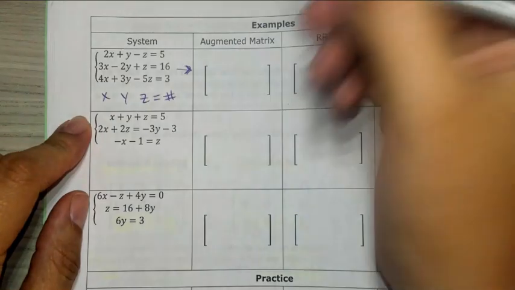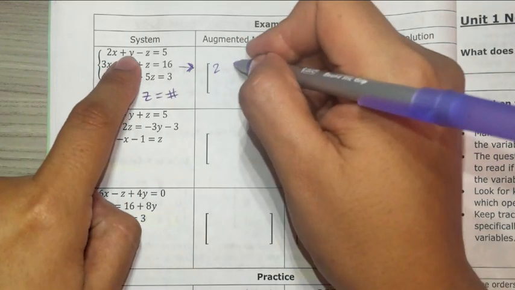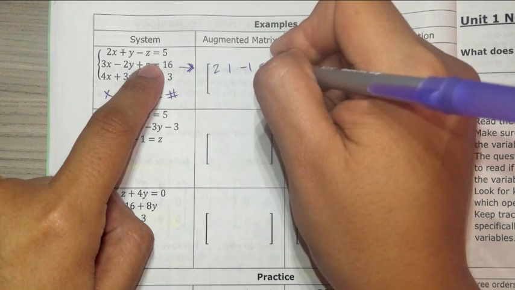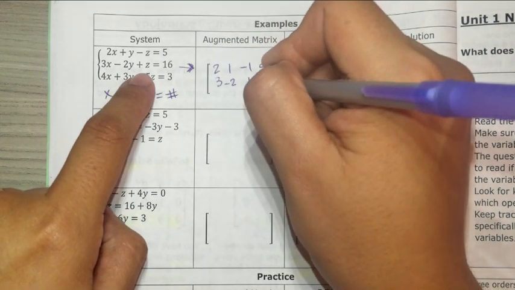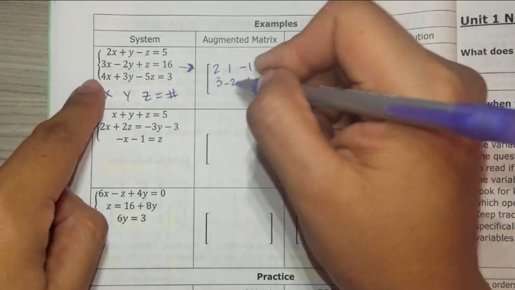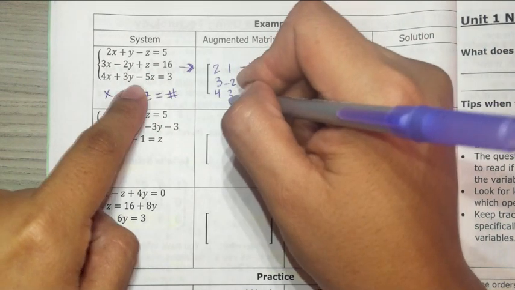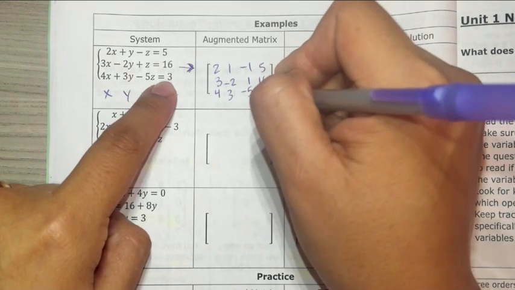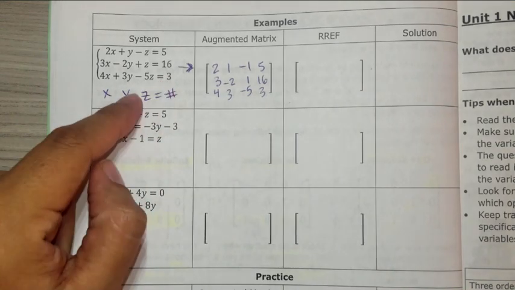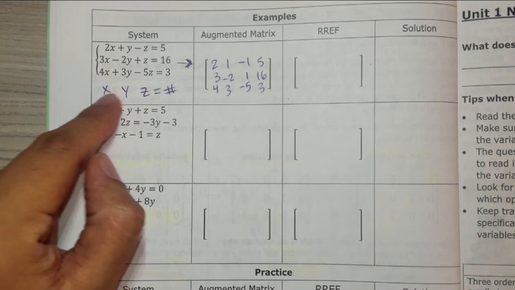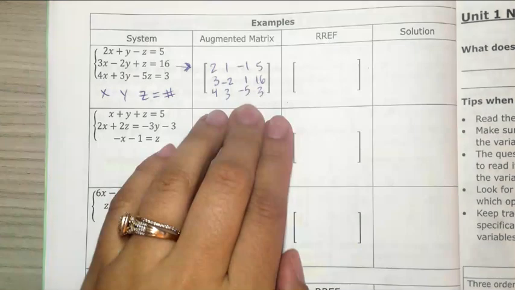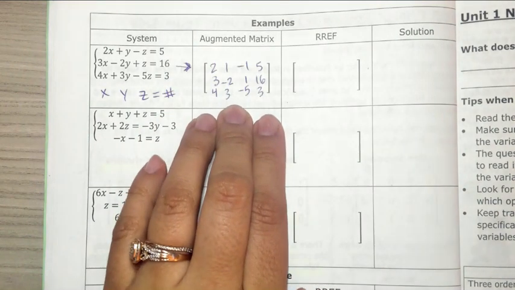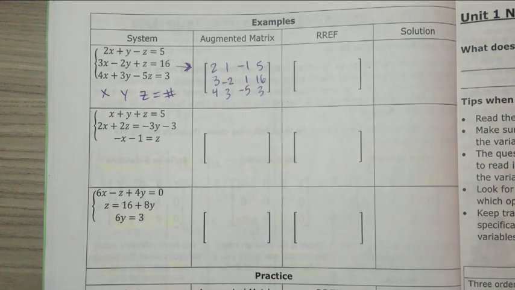Let's quickly write that down. We have a 2, a 1, -1, and a 5; 3, -2, a 1, and a 16; and a 4, a 3, a -5, and a 3. So that's the first thing you want to do: verify that it's following this format of x, y, z equals a number. After that, you write the matrix. And now that you have the matrix, you're able to type it in.